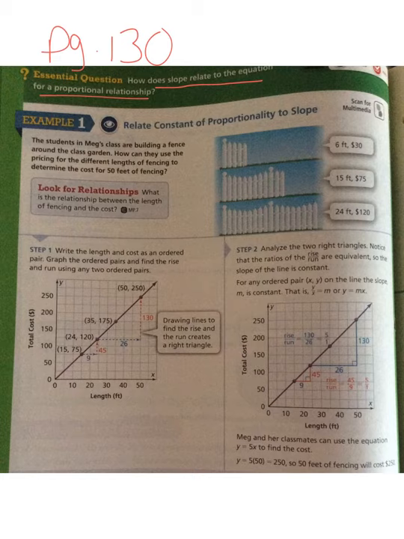Well, if we look at our different lengths here, we have 6 feet is $30. We have 15 feet is $75. And we have 24 feet is $120. I want to remind you that this is our X and our Y. And because we know by looking at this graph, and because it tells us it's a constant of proportionality, that means it is going through 0, 0.